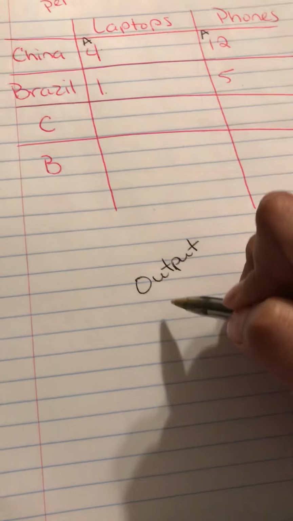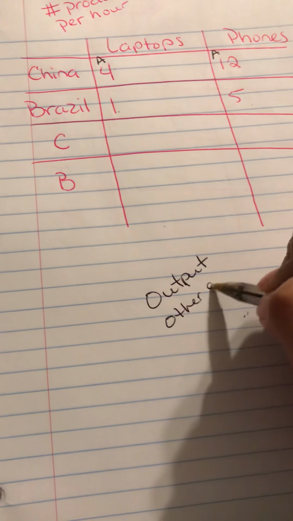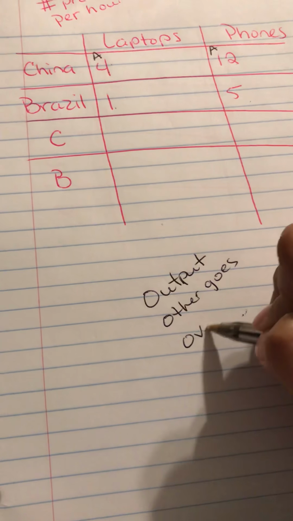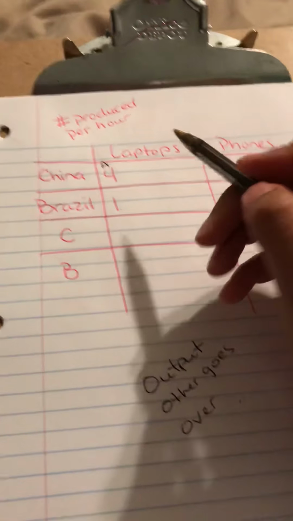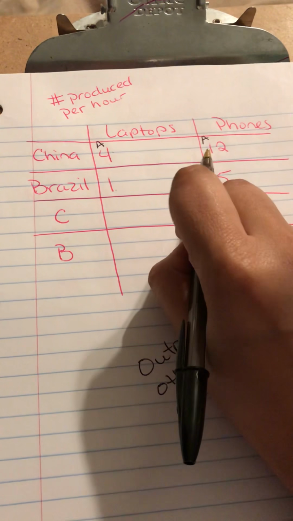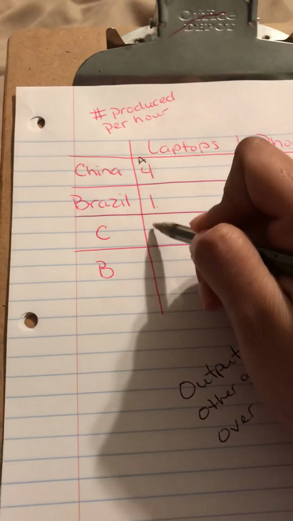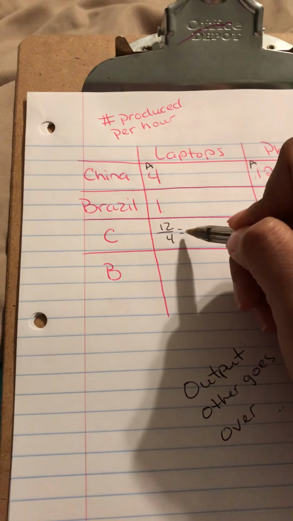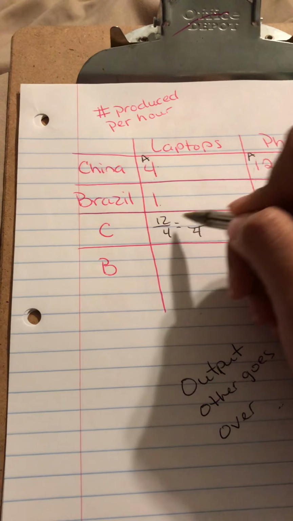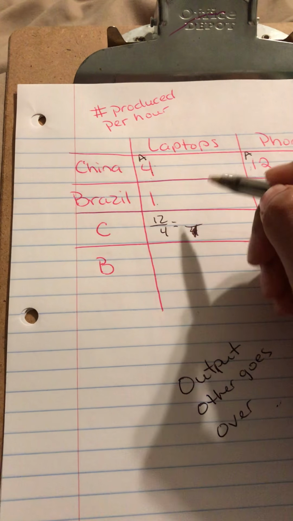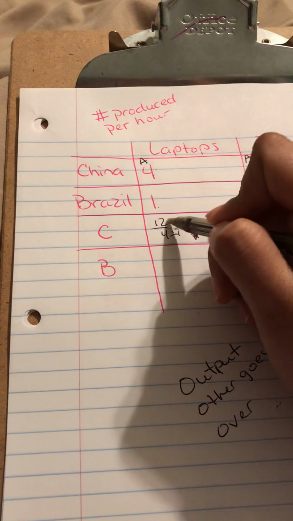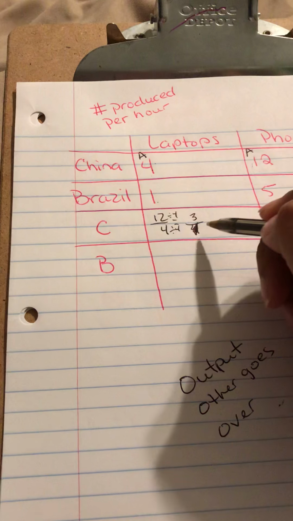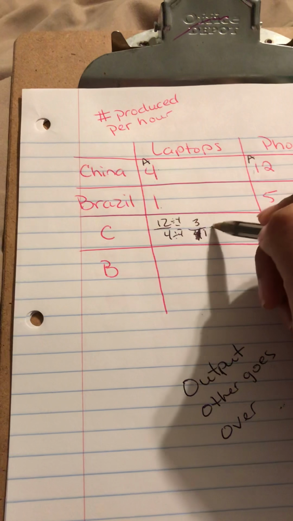So again, output, the other goes over. So we're looking at the 4, the other, which is the 12, goes on top, so 12 over 4. We reduce by 4. Whoops, that's supposed to be a 1. Sorry, y'all. Divide by 4 gives us 3 over 1, so that's 3.